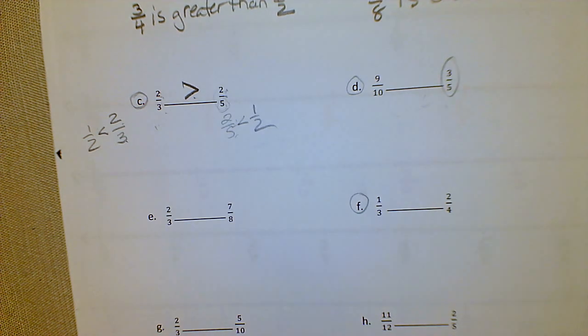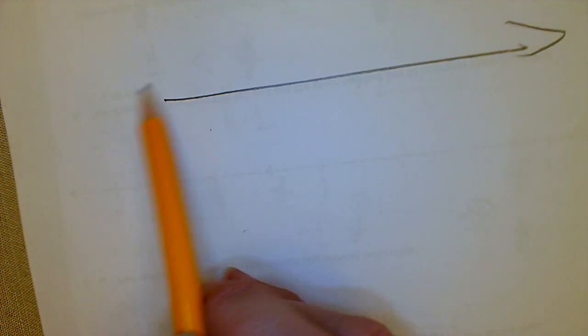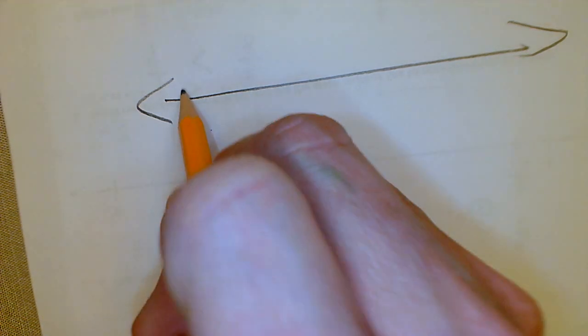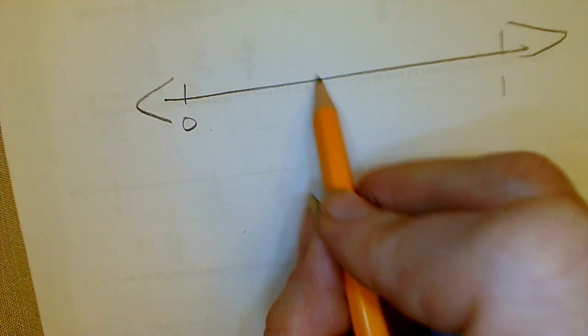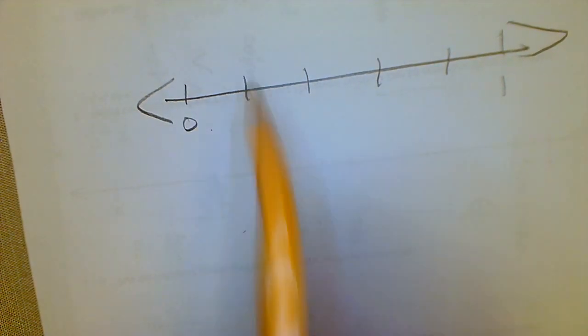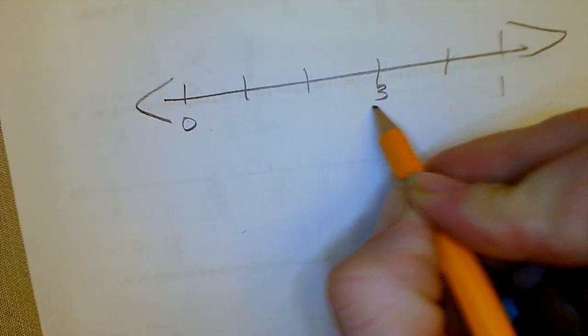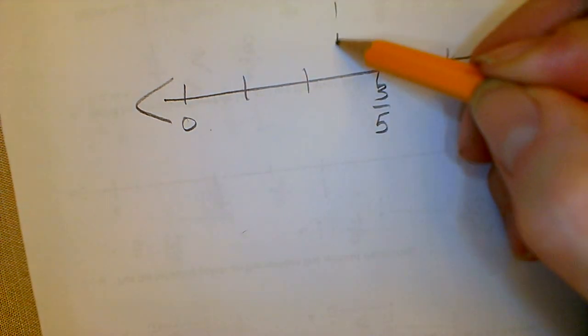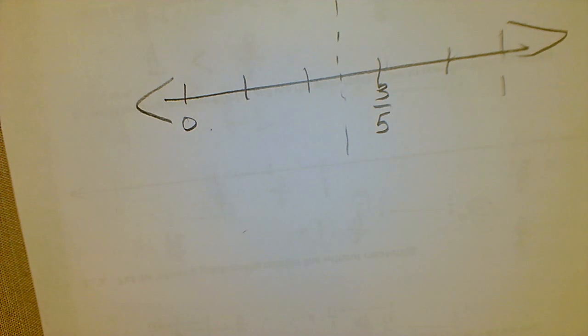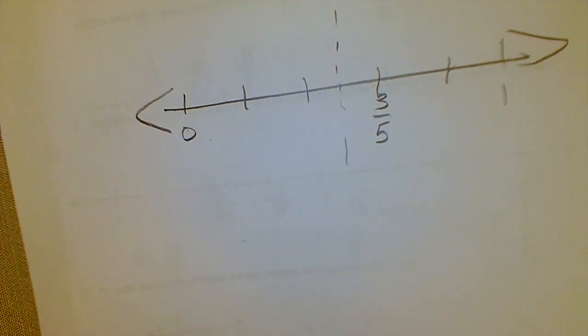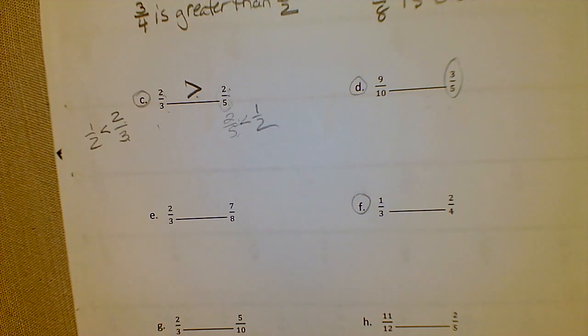Or if I did a quick sketch just to remind myself, and I had 0 and 1, and I put my fifths in there, 1, 2, 3, 4, 5, 3/5 is definitely going to be larger than that half. And these are, again, numbers that you need to start feeling comfortable with.